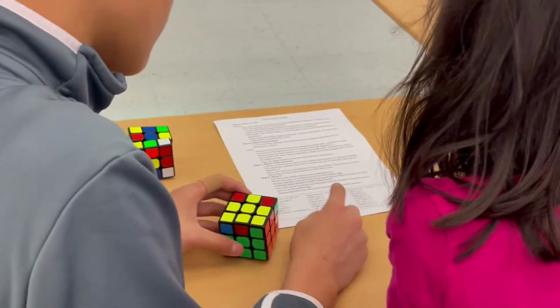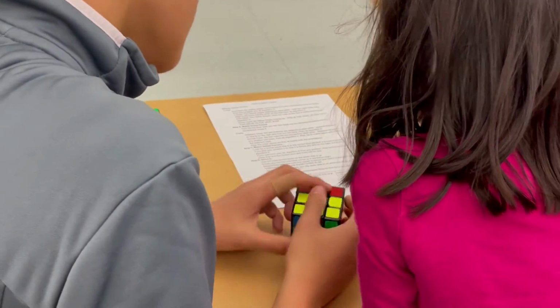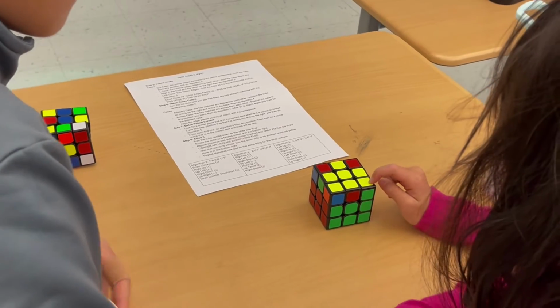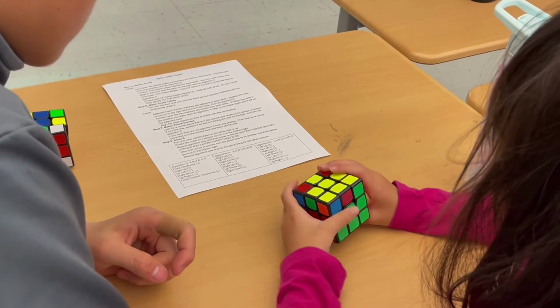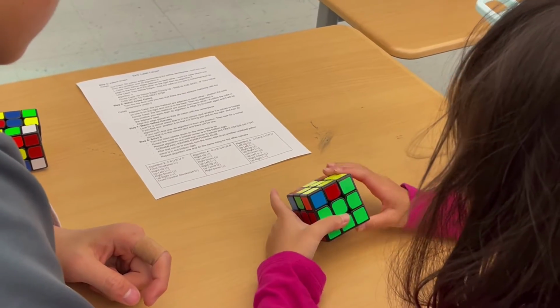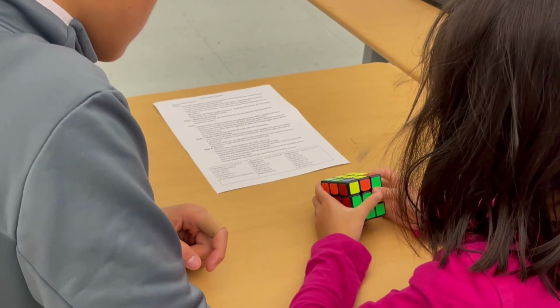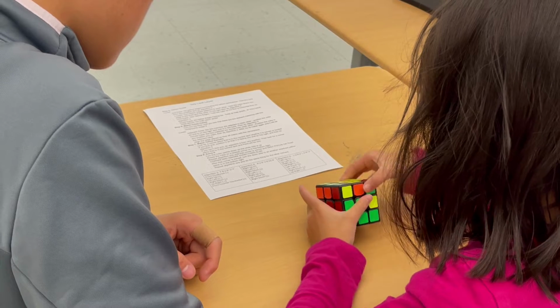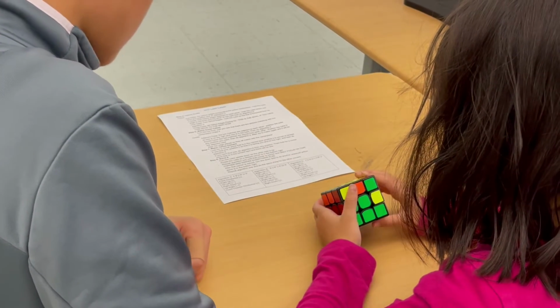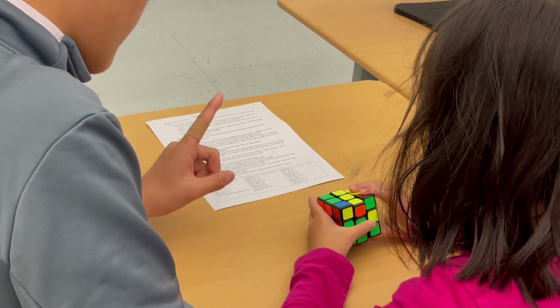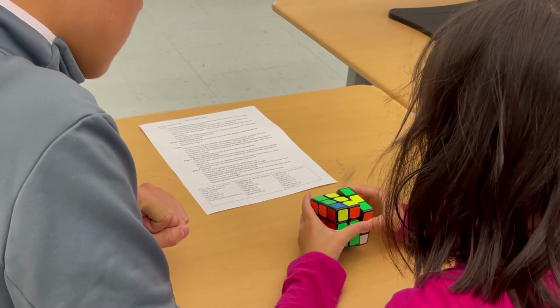So the first thing you want. Let's go through it. I want you to try to do algorithm 4. So try algorithm 4 from here. Right up just once. Yep.